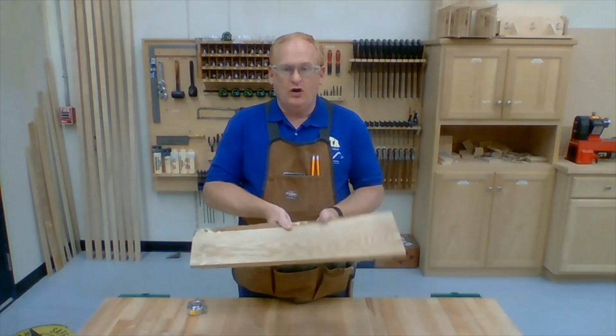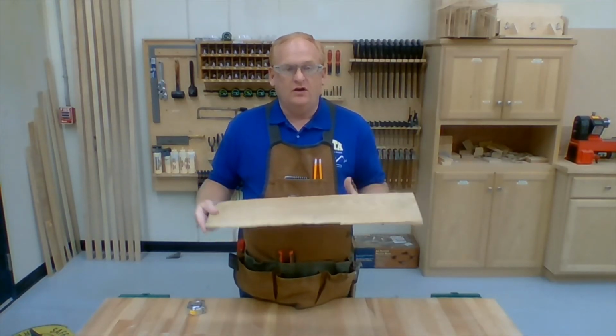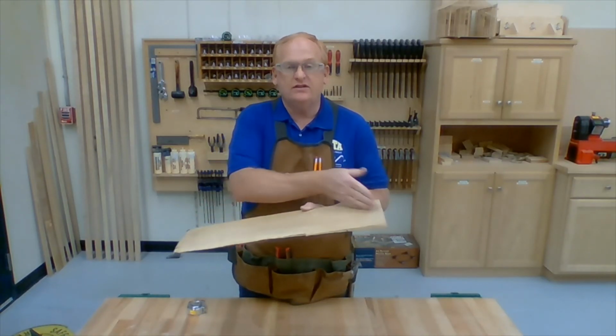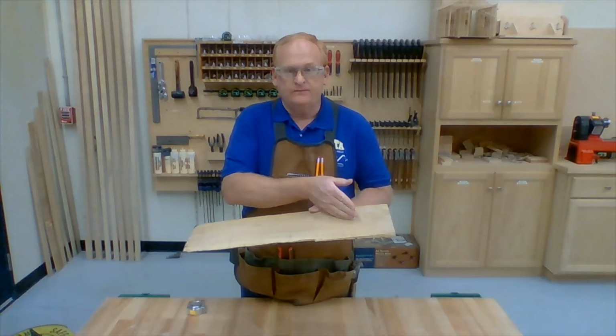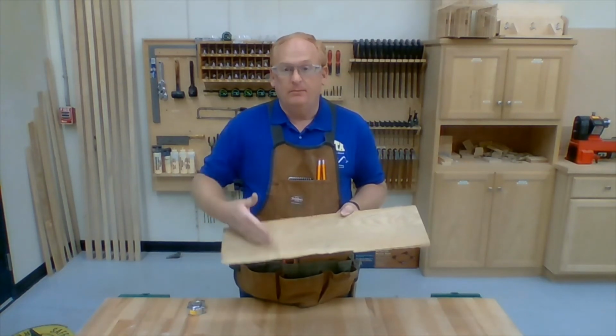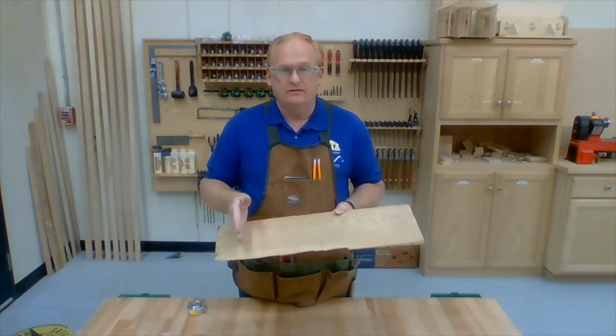If we cut across the grain, that is called cross-cutting. Okay? Cross-cutting changes the length of your board. Okay? If we cut at an angle, that is called mitering. Okay? So any angle is a miter.